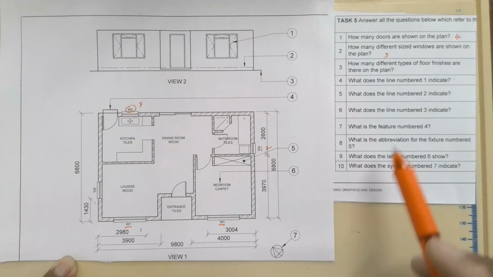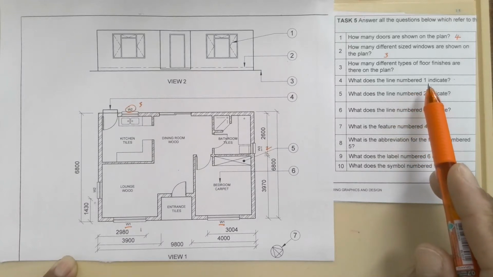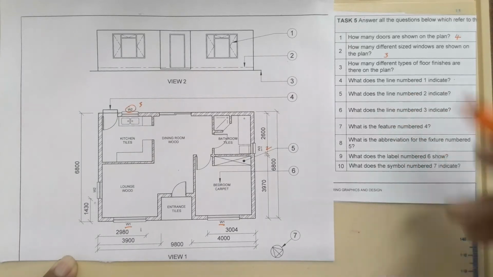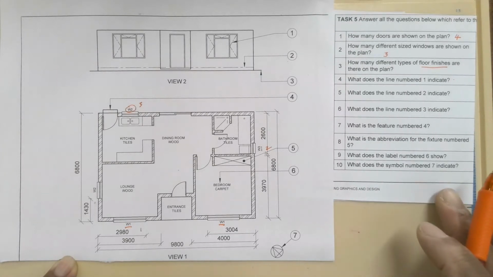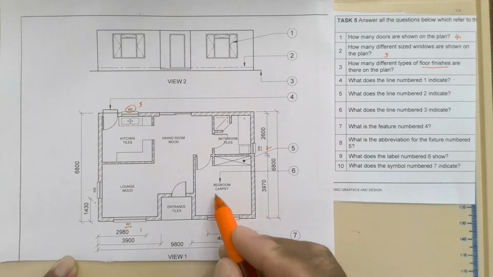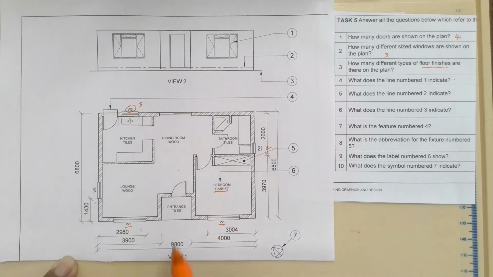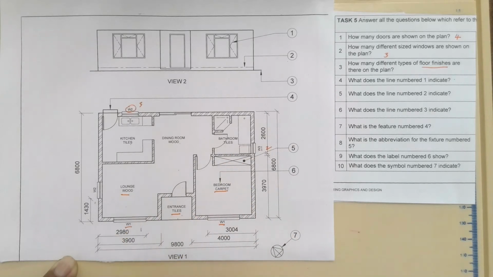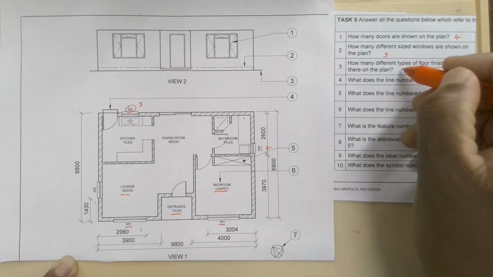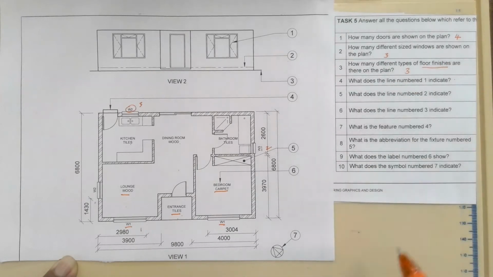Then number 3, how many different types of floor finish are shown on the plan? Different types of floor finishes that are shown on the plan. Now, I've got to go to the floor plan. Carpet is 1. Tiles, that's 2. Wood, it's 3. Now, these tiles, I've already counted that. We have wood, I've already checked that. We've got tiles again. So it's 1, 2, 3 types of finishes that I have on the floor plan. Then I simply write 3.